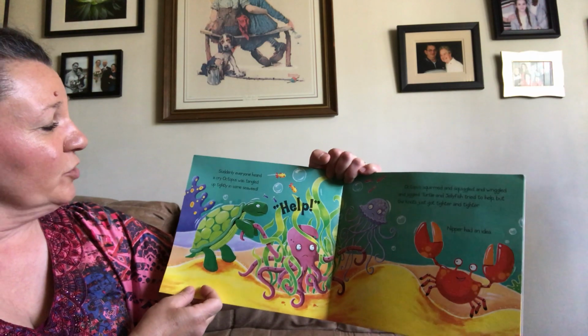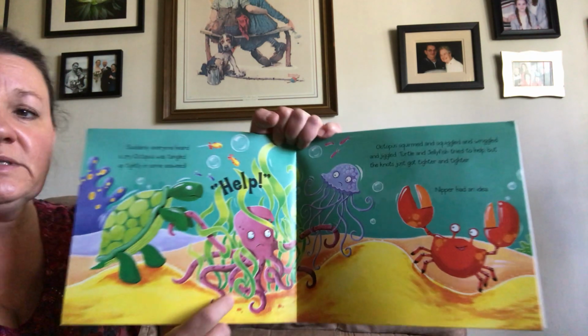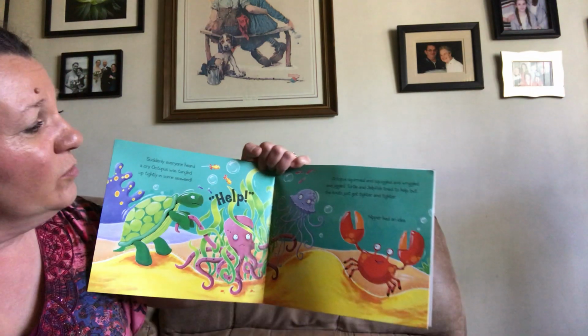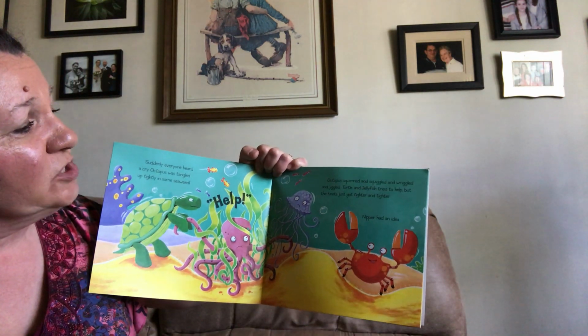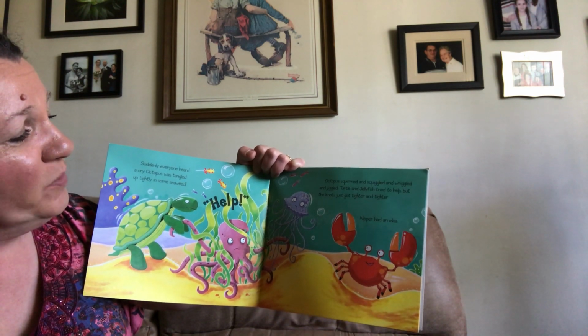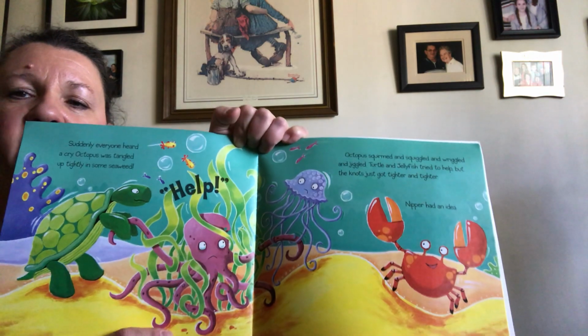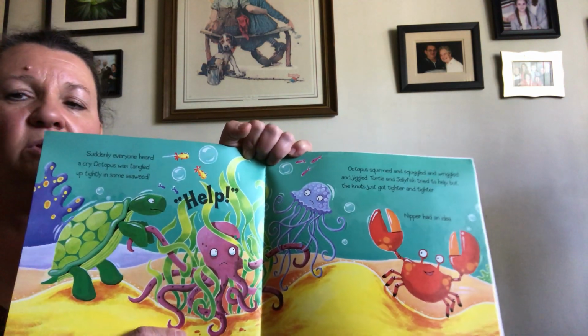Suddenly, everyone heard a cry. Octopus was tangled up tightly in some seaweed. Oh no! Octopus squirmed and squiggled and wriggled and jiggled. Turtle and Jellyfish tried to help, but the knots just got tighter and tighter. Nipper had an idea. What do you think he's going to do?